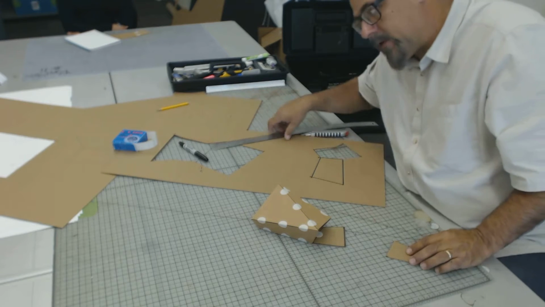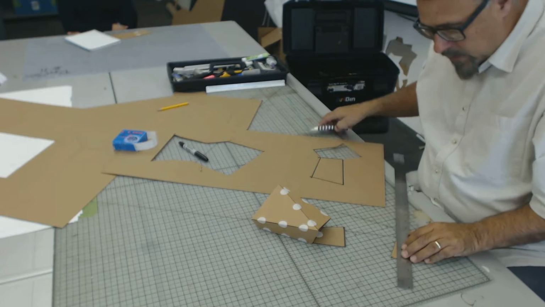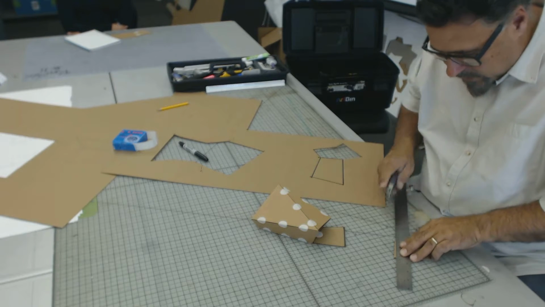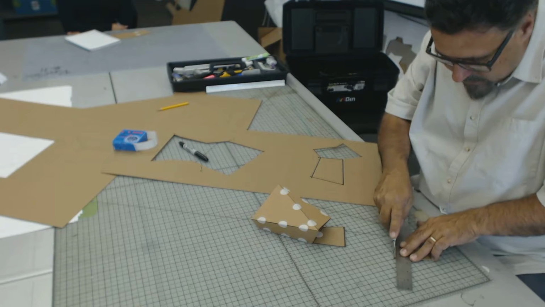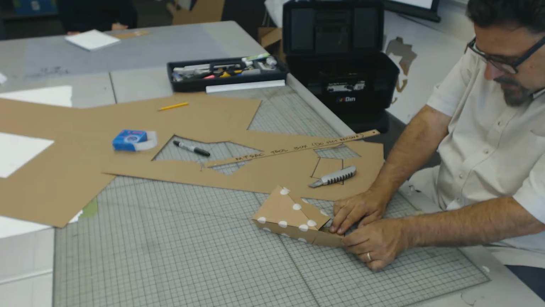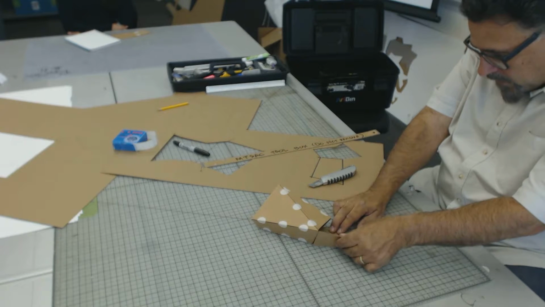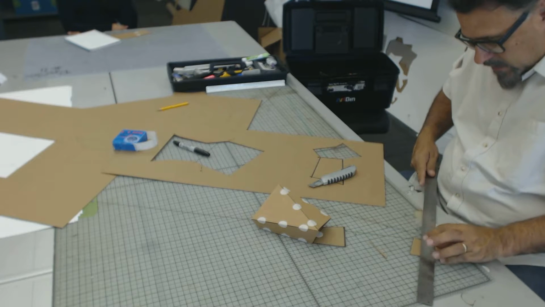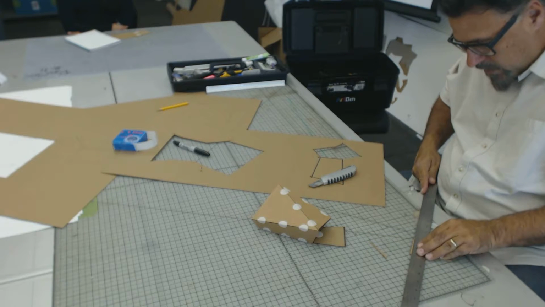All right, so I'm going to have to slowly get it to be what I want it to be. I'm going to take off a sliver here. Let's see how that fits now. It's getting closer. It needs a little bit more. Take off a little tiny bit more.